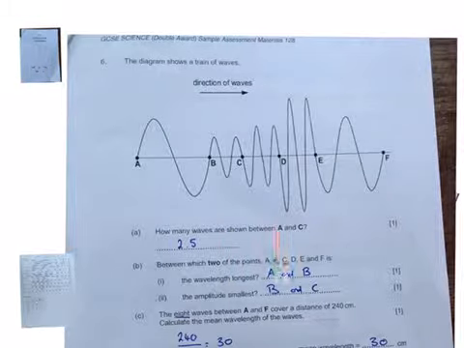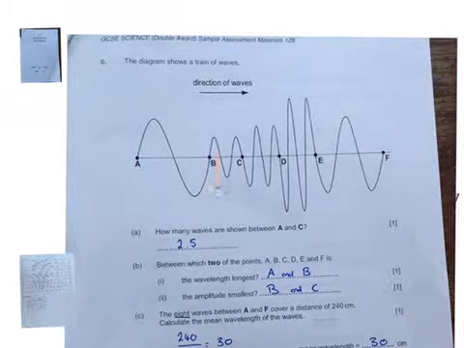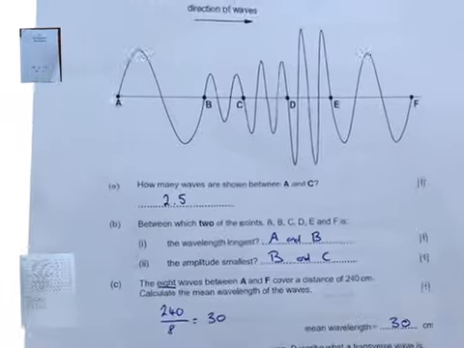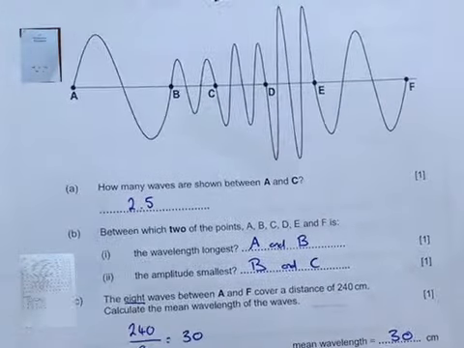How many waves are shown between A and C? So if I do this, there's 1 complete wave to the dot, 2 to there, and then 2.5 to there. A wave, pretty much, you need to go up, then back down, and then it starts again. Even though the amplitude's different, it's still a wave, and that's your second wave, and then half a wave there, so 2.5.